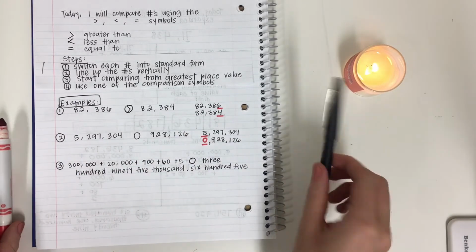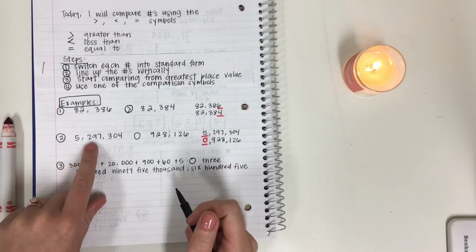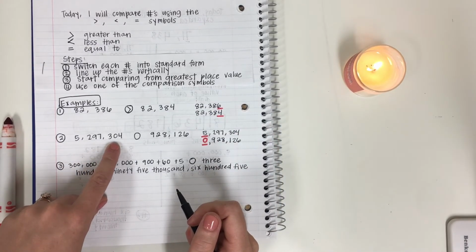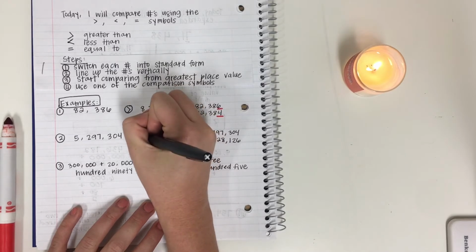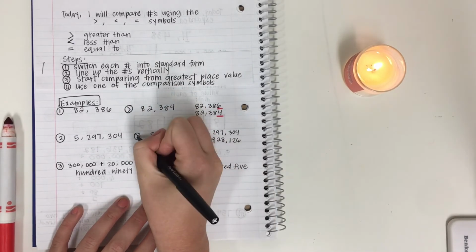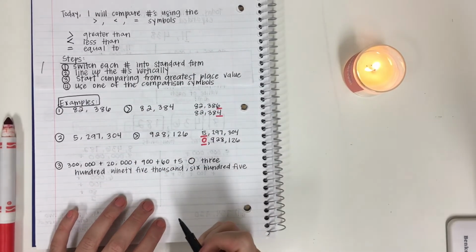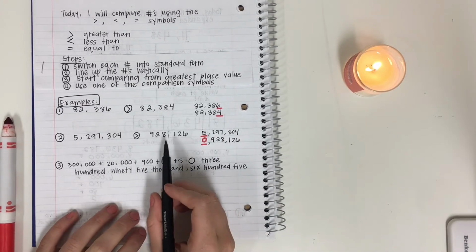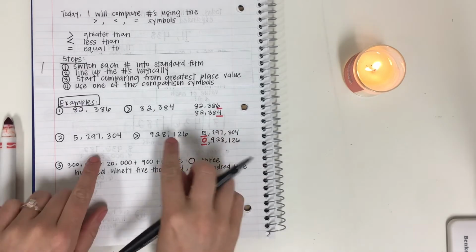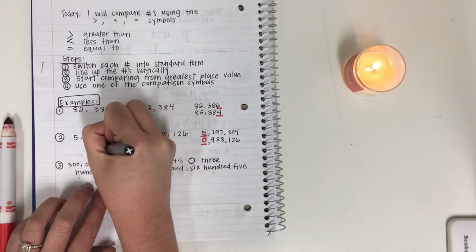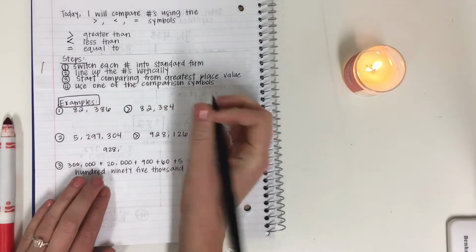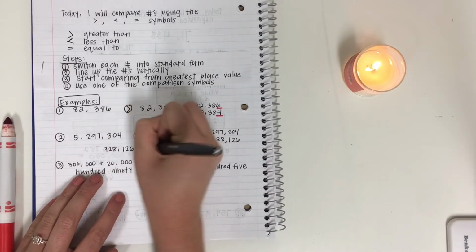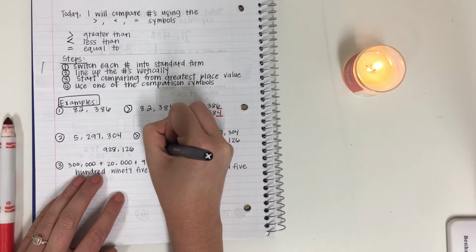So I'm going to go over here and I'm going to write that 5,297,304 is greater than 928,126. Now I want you to know that you can always switch these numbers. So let's say that 928,000 was the first number they gave you. Your symbol needs to change as well.